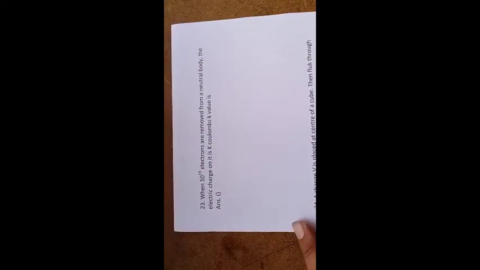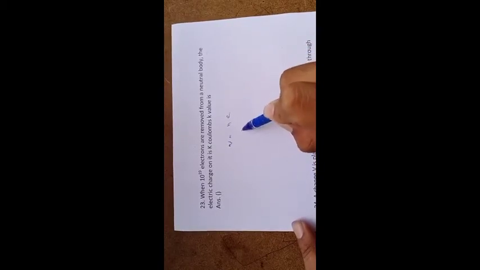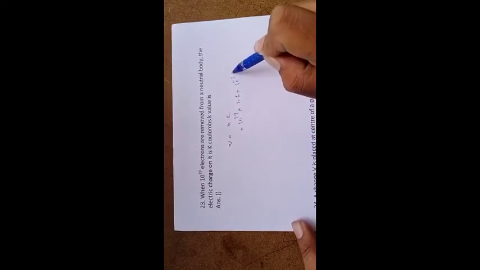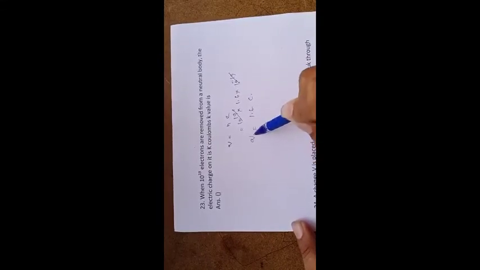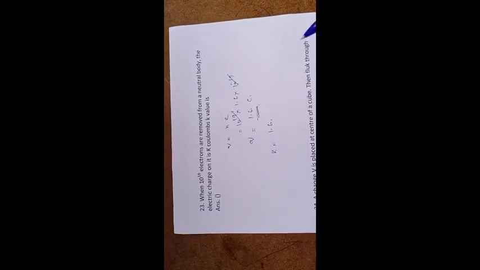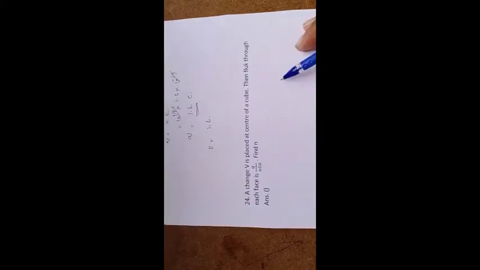Okay, that is 22. Next, see 23. 10 power 19 electrons are removed from a neutral body. So Q is equal to N into E. 10 power 19 into 1.6 into 10 power minus 19. So 1.6 coulombs. Q is K coulombs. K value is how much they are asking? 1.6. So answer for this is 1.6.